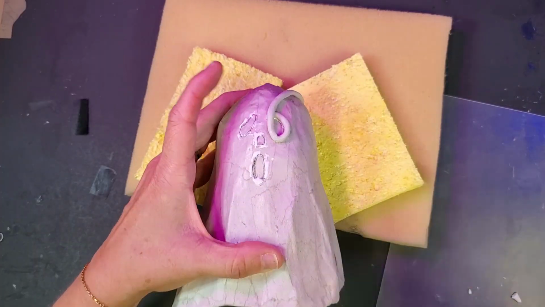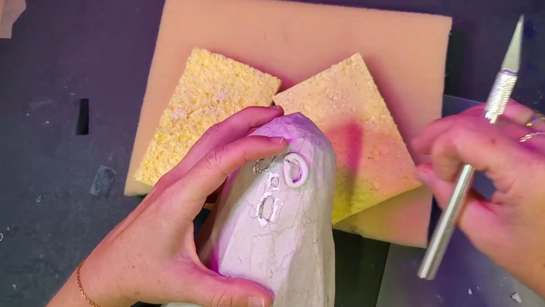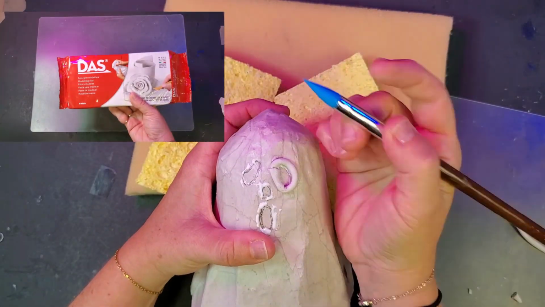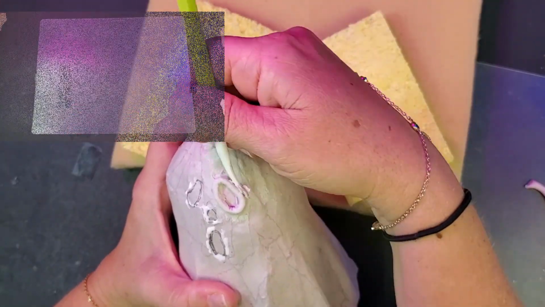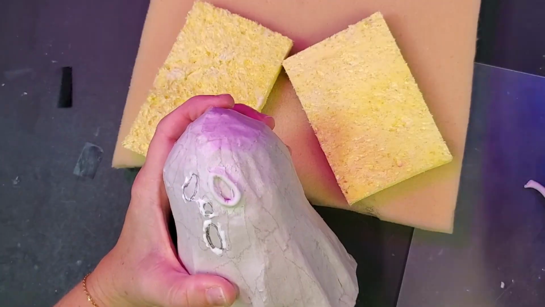No, you can't use a natural or mineral based air dry clay for this. You need something with lots of fiber for this to work. I'll leave a link to this clay in the supply list in the description.